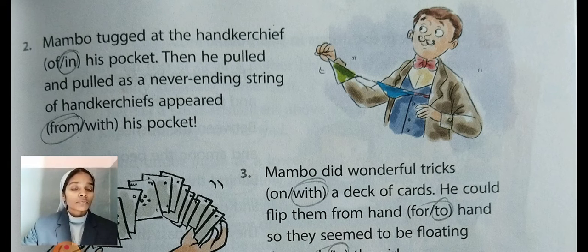Which is the correct preposition? From. Please look at that picture. उसका pocket से.